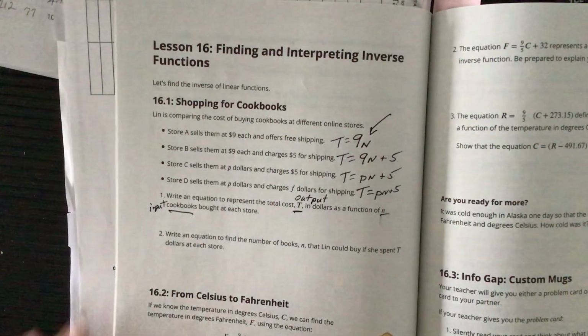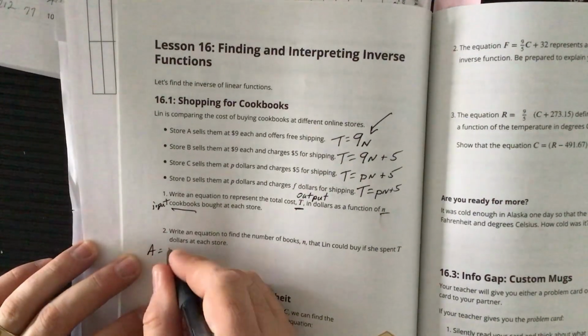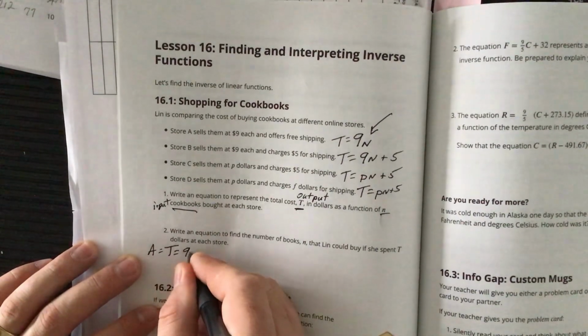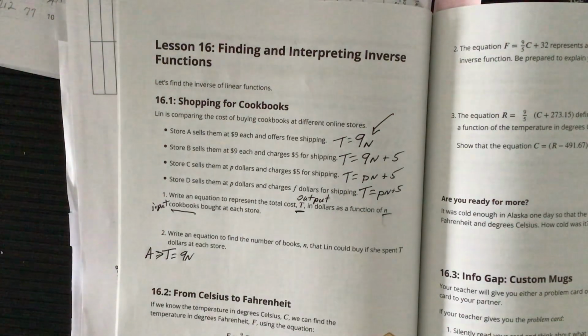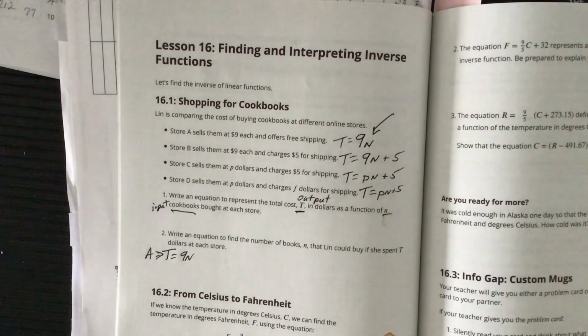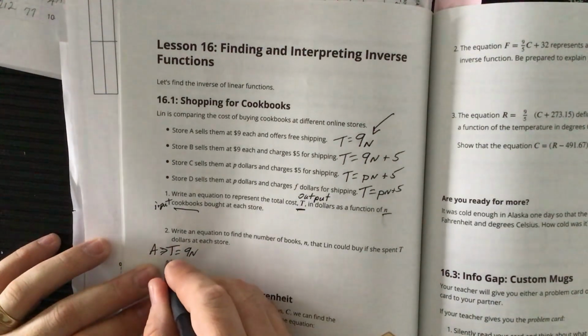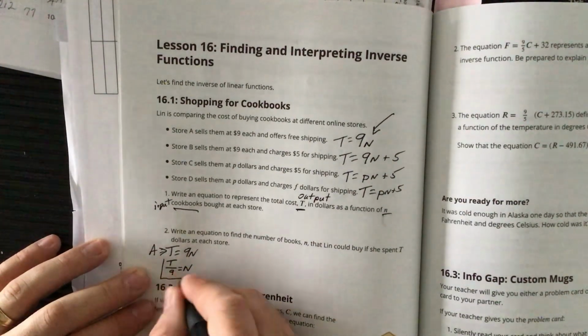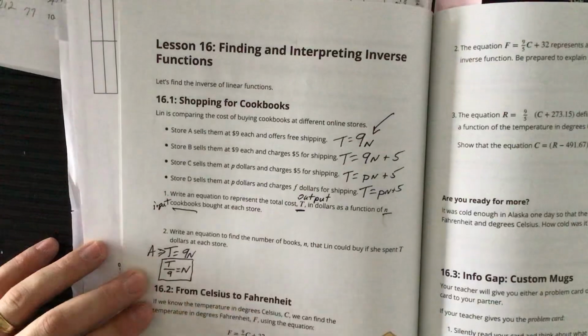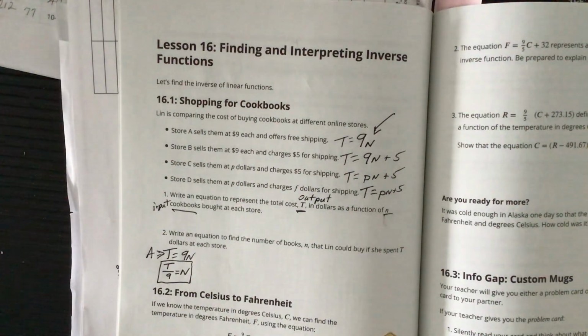So store A. How do I solve this for N? Well, I got to get rid of the 9. What's the opposite of times 9? Divide by 9. So that would be the inverse of store A, equation A.